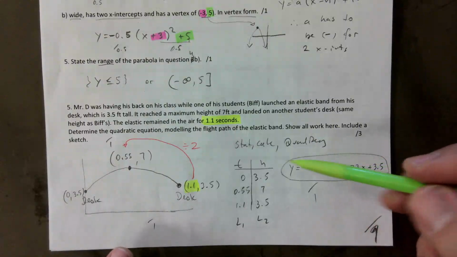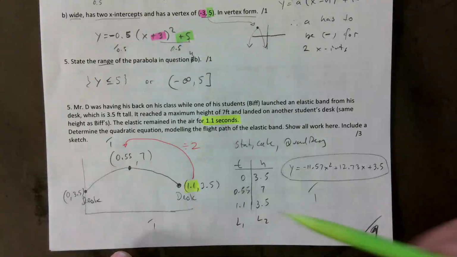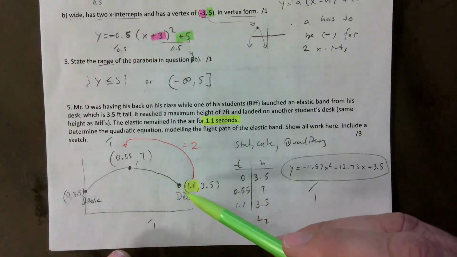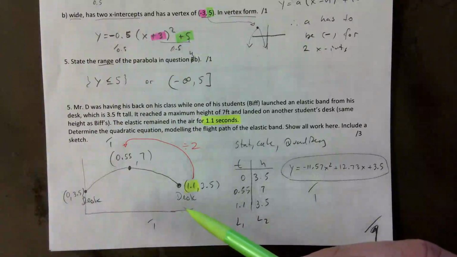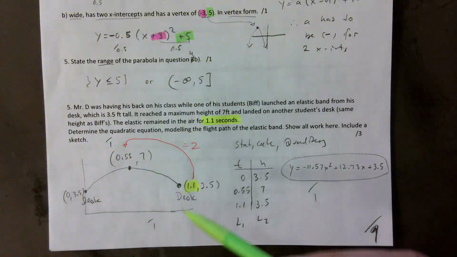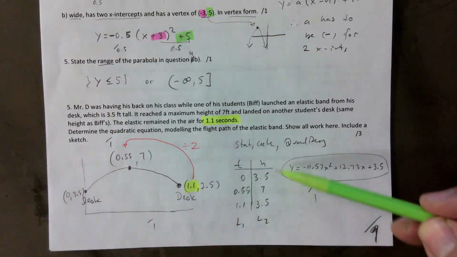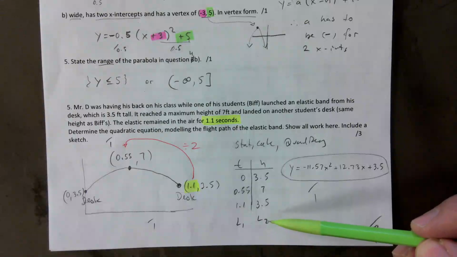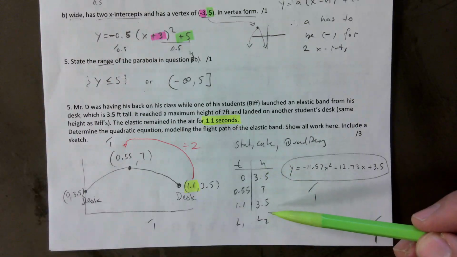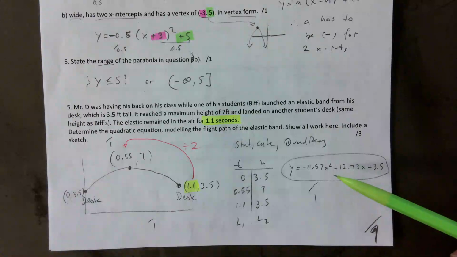But then I honored it based on whatever else happened. If you actually had this, as long as it didn't touch the ground, you still got a mark for correct interpretation. And then I would like to see that table of some sort, not necessary, but it would be nice. And then your equation is as follows.